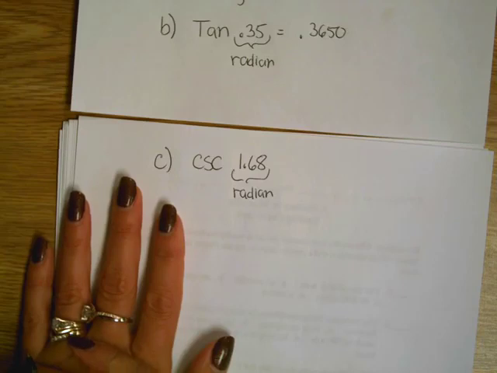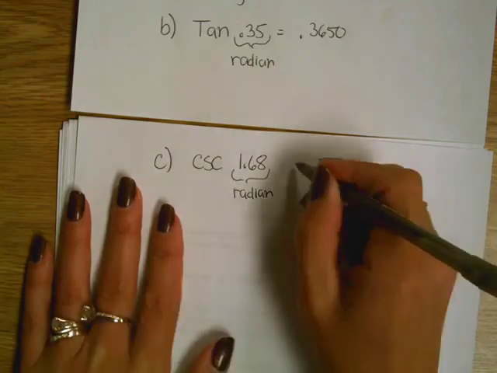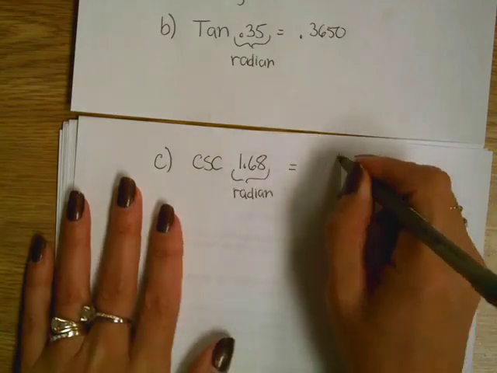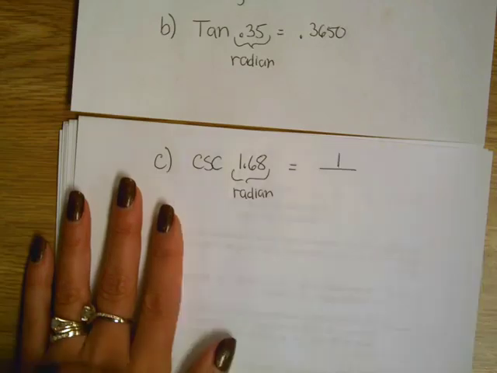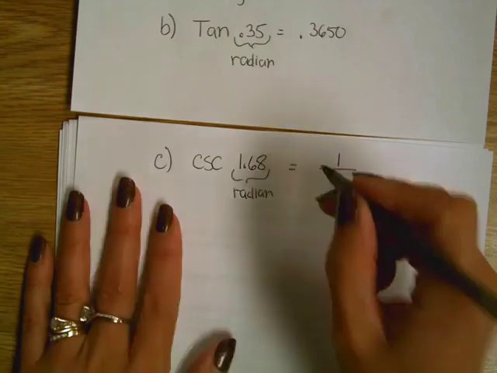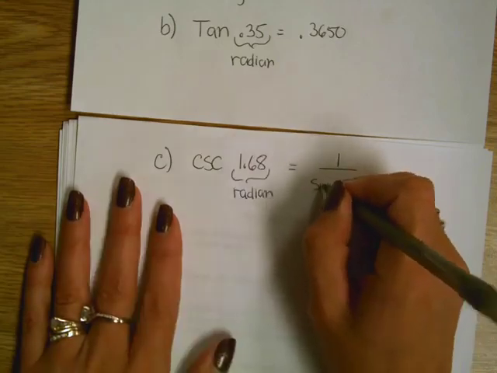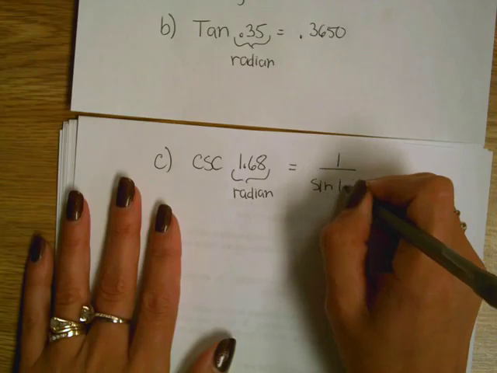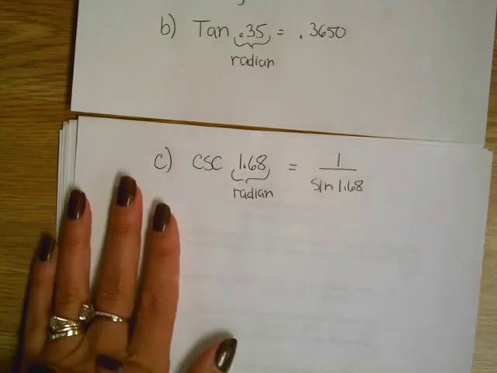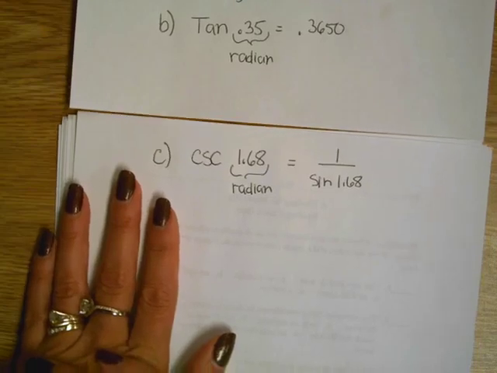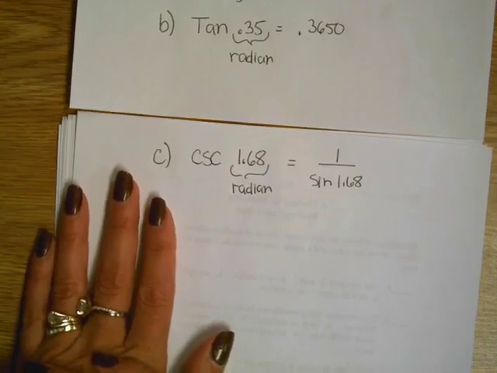Do you remember the two-step process, or one step if you... Adam? 1 over? What button are you using? Well, 1 over the sine. Oh, 1 over the sine of 1.68. Yeah, that's better. You missed a crucial word there for me.